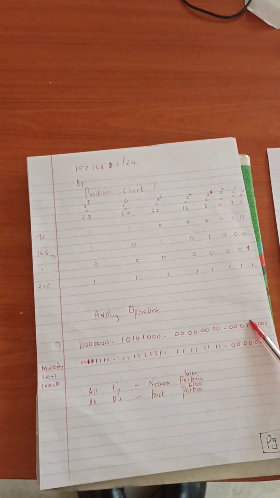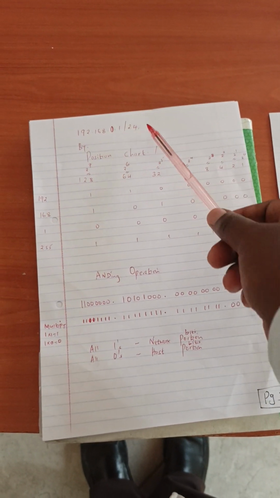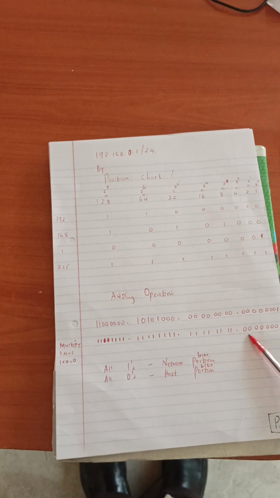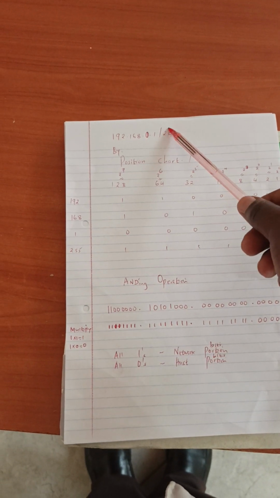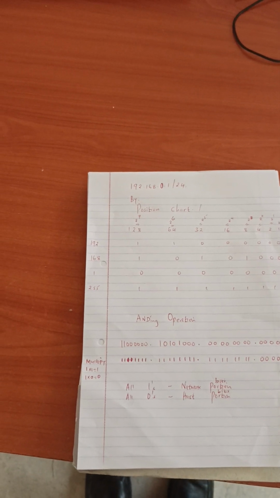This is for this portion, and then 24 is for this portion. The 224 is exactly what we had presented.